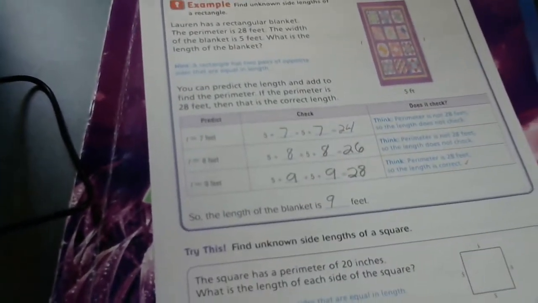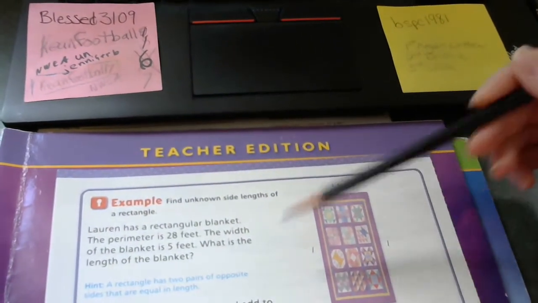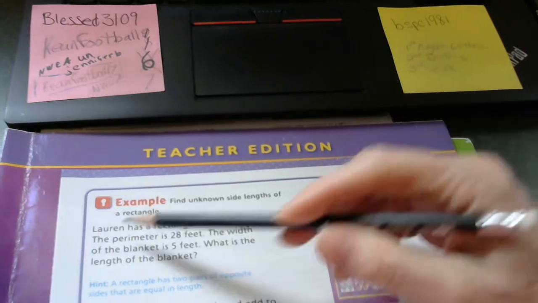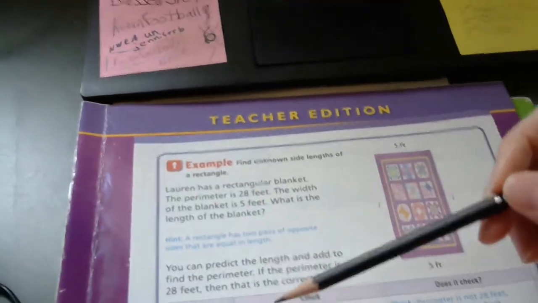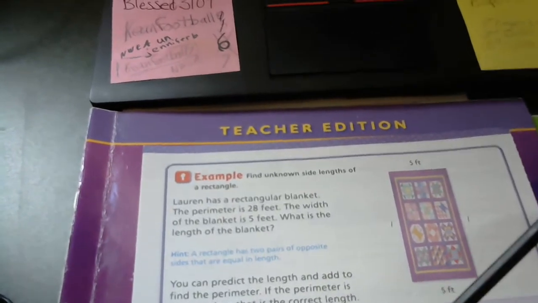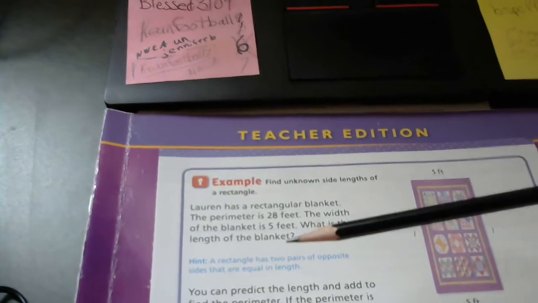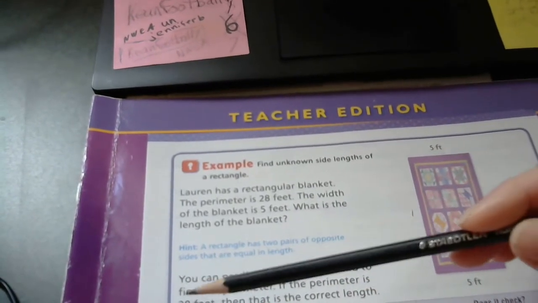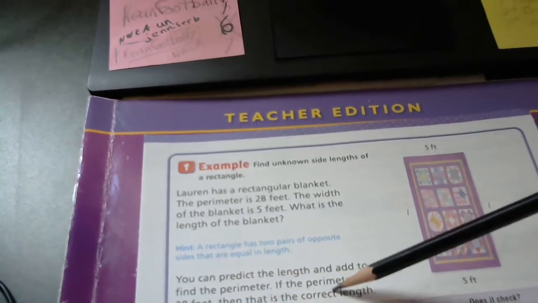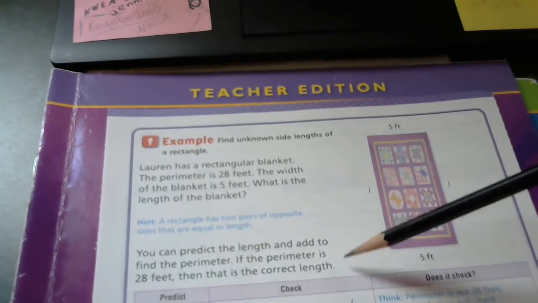Let's try another one. Lauren has a rectangle blanket. The perimeter is 28 feet total. The width of the blanket is 5 feet. So we know that the perimeter has to equal 28. We're going to guess and check. It says you can predict the length and add to find the perimeter. If the perimeter is 28 feet, then that is the correct length.